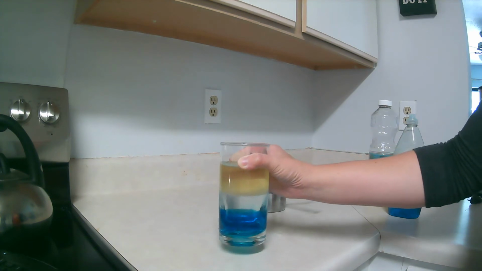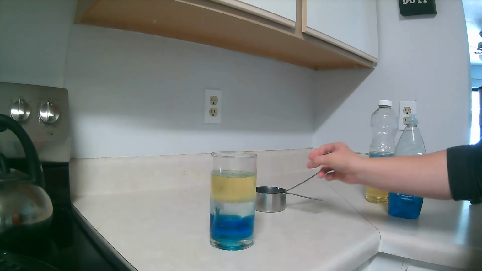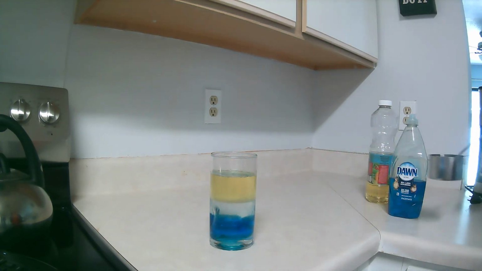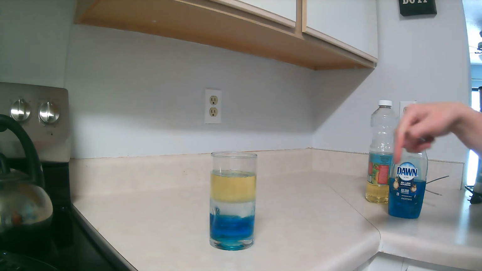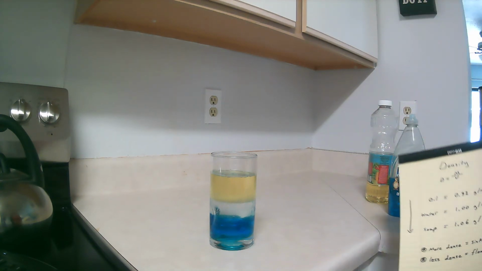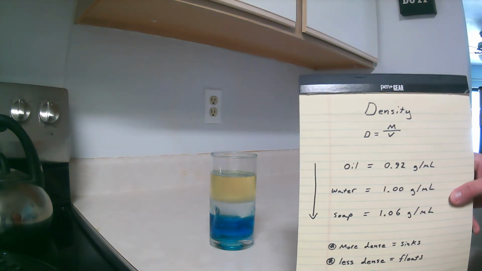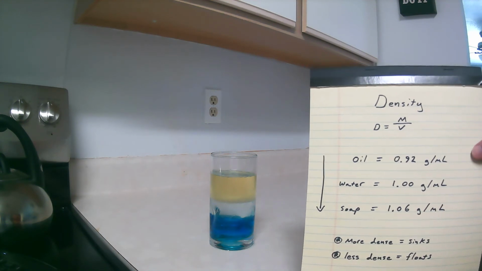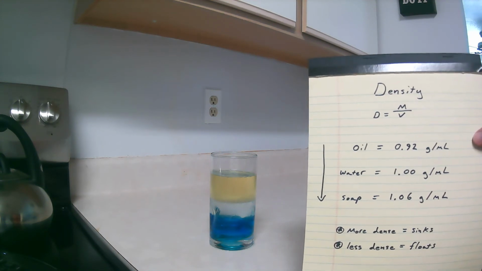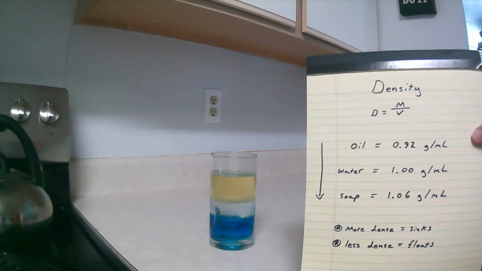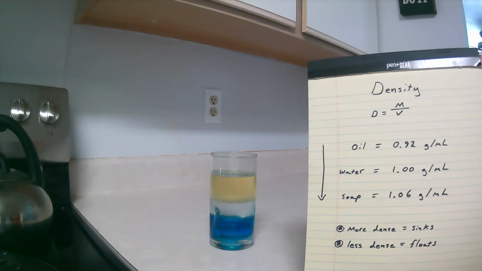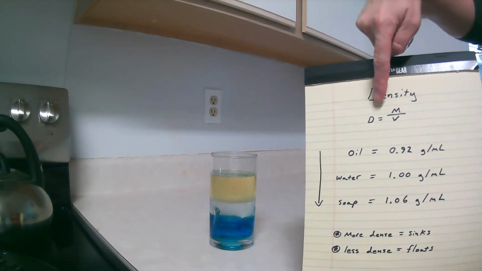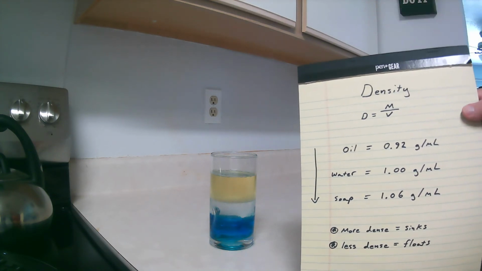Why did the water go to the middle and not to the top or the bottom? Well, this experiment has to do with density and how the density of different liquids affects whether they float or sink. On this piece of paper, we've got our definition, which is density for the day. Density is a physical property of substances. That means it's just a characteristic of what the substance is. The formula for density is written here: mass divided by volume.